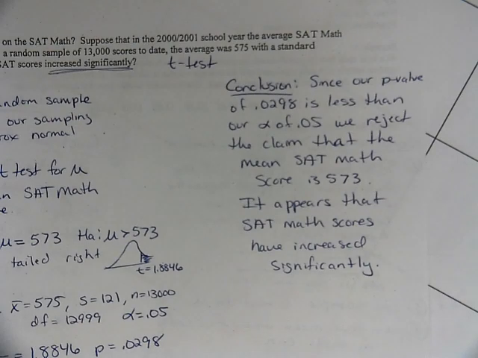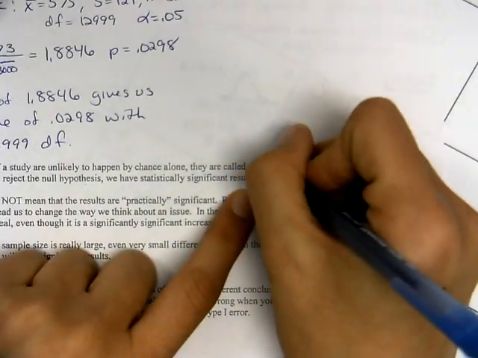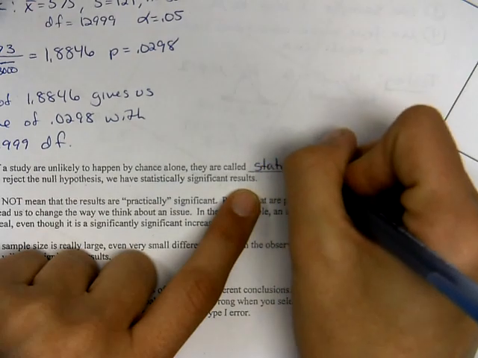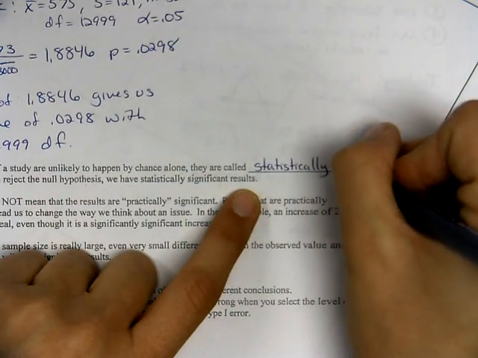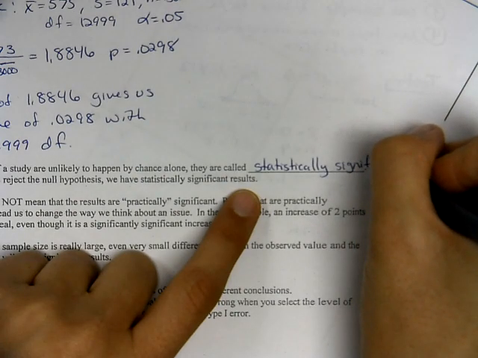So, when the results of a study are unlikely to happen by chance alone, we call these results statistically significant.